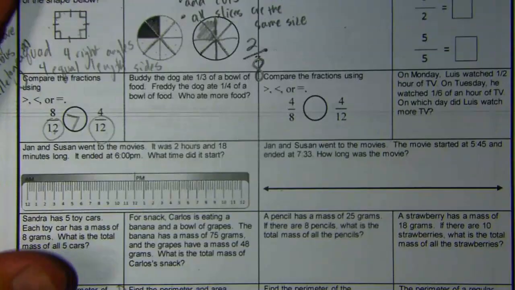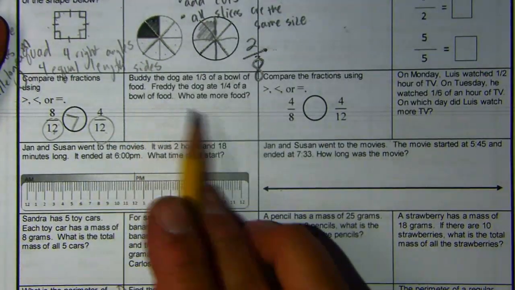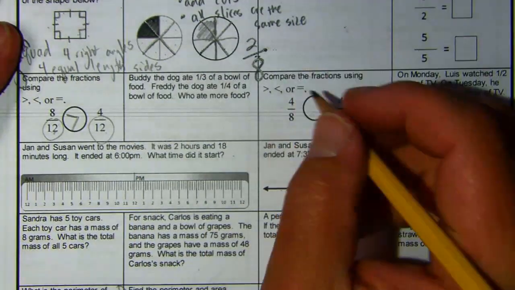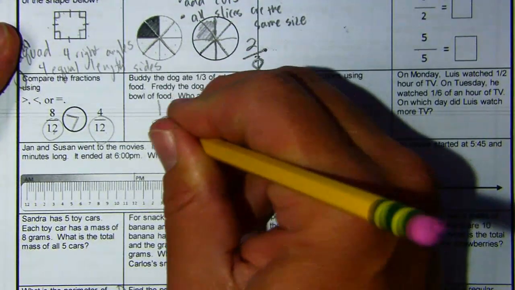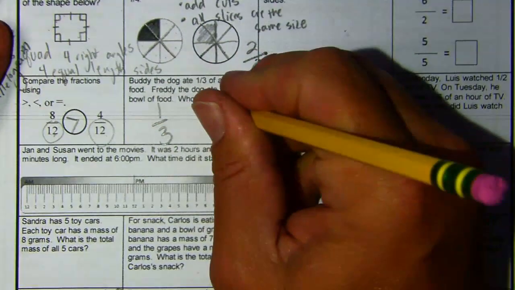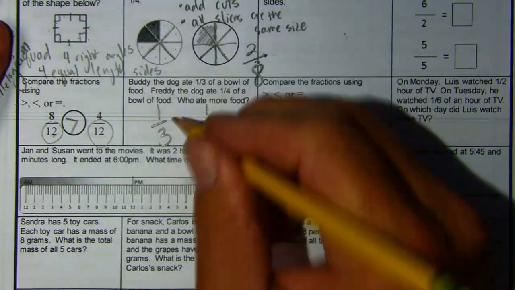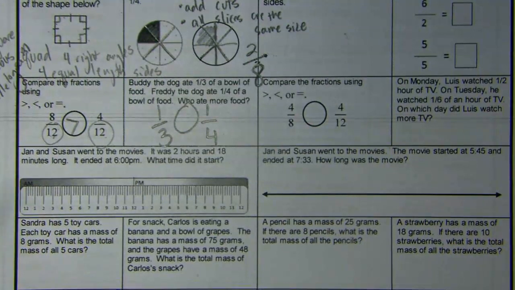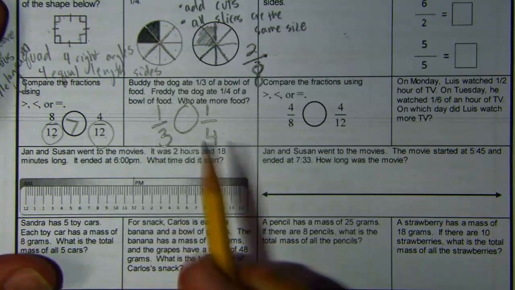Okay, we're going to continue with the fractions theme here. Buddy the dog ate 1/3 of a bowl of food. Freddie the dog ate 1/4 of a bowl of food. So it looks like we're just comparing these two fractions. And we're going to stay with our party theme, our party idea here.